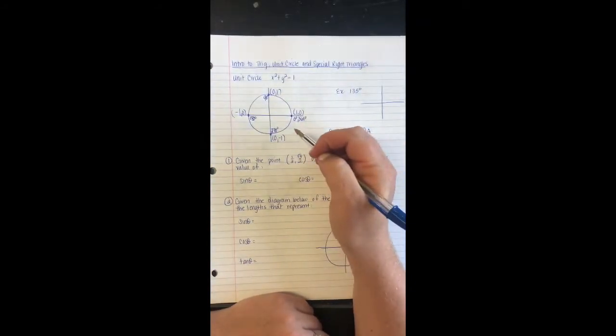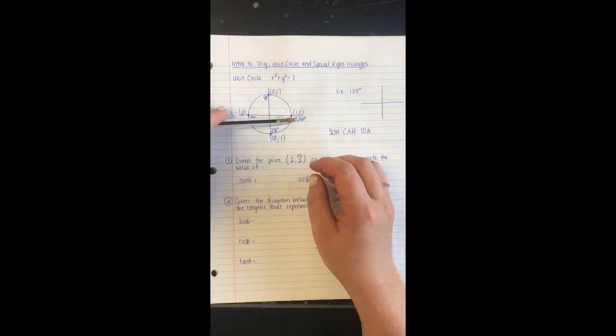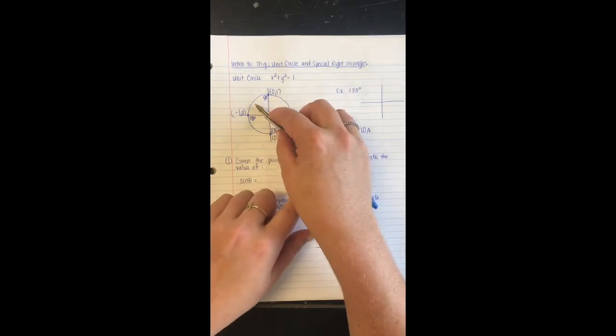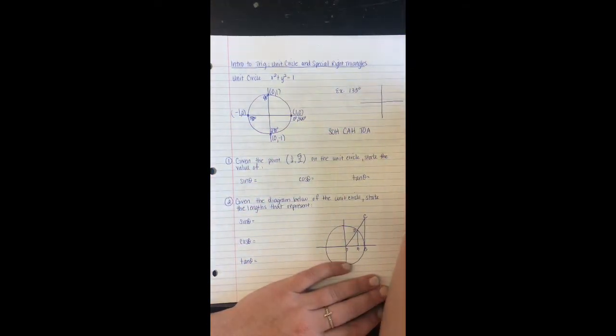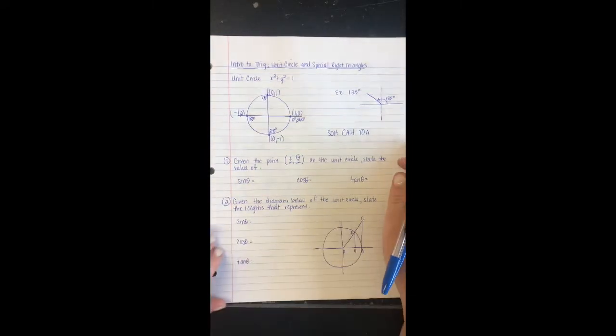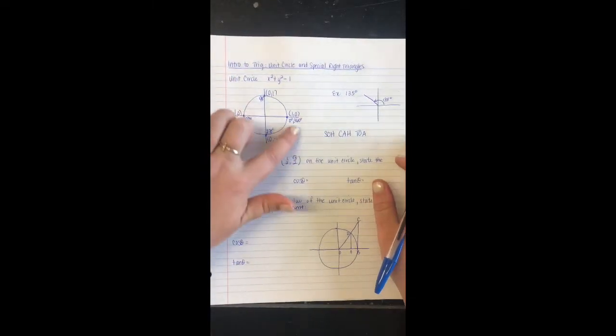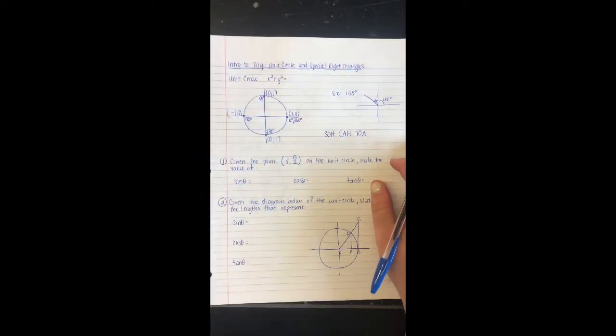So if I asked you to give me an angle of 135, how would you represent that? That would be an angle that would fall somewhere between 90 and 180. So the way that I would draw an angle of 135 is I would draw it over here, because as I rotate from the positive x-axis to that point, I've rotated a total of 135 degrees. Okay? So that's one portion of things that you have to remember about the unit circle.